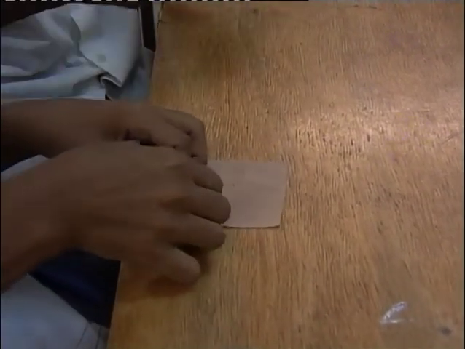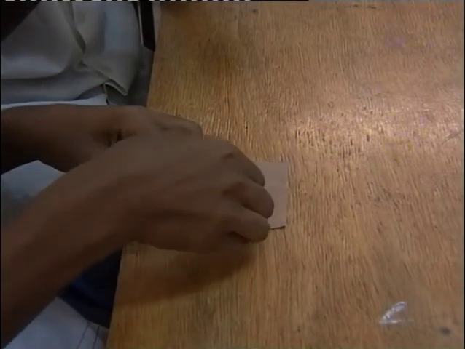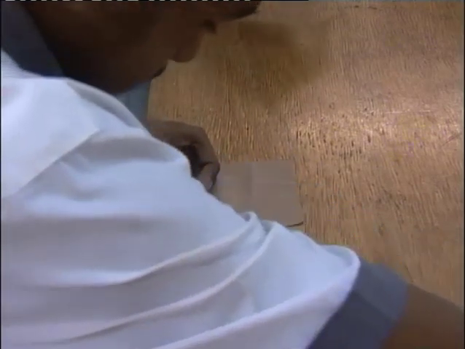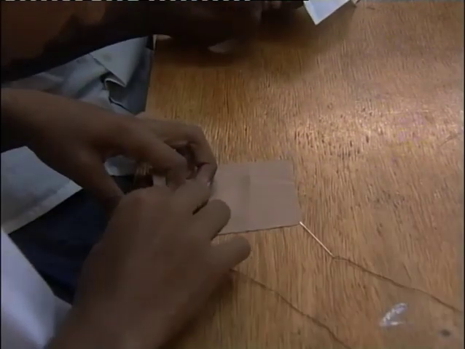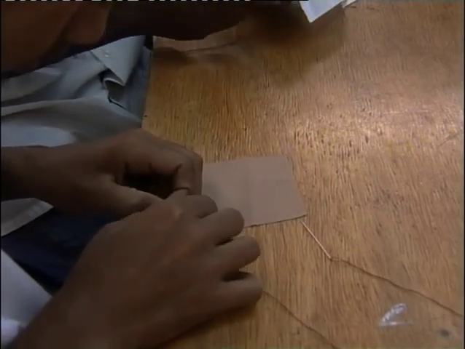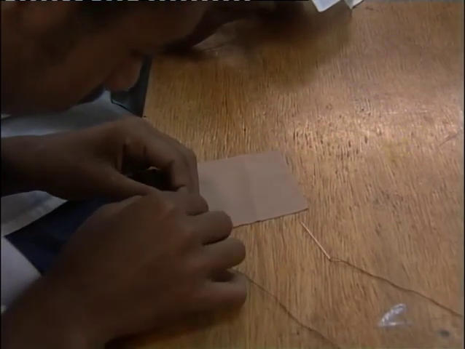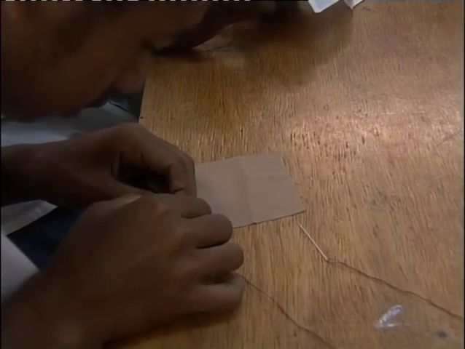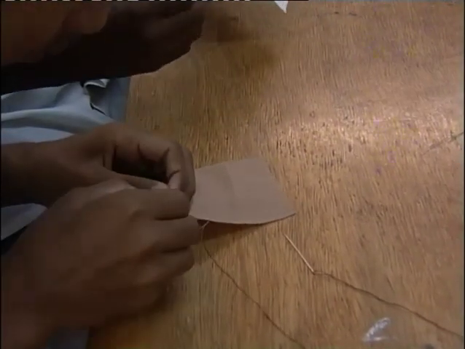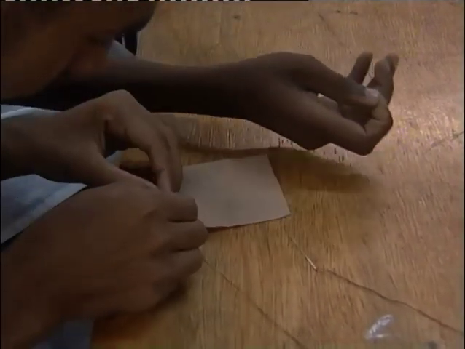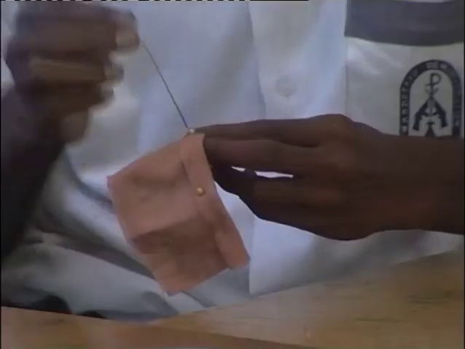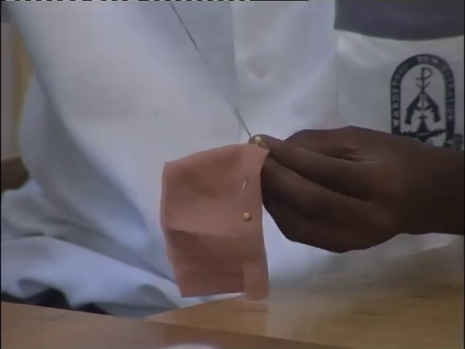Then you put the needle through the fold, you push the needle down to the fabric underneath, bring it up, and pull it through. And then you push the needle through the fold again, it goes 1 centimeter there, push it down, bring it up, and pull it through. You go like that all the way through. Then push it through the fold, down, bring it up, and then go through the way.